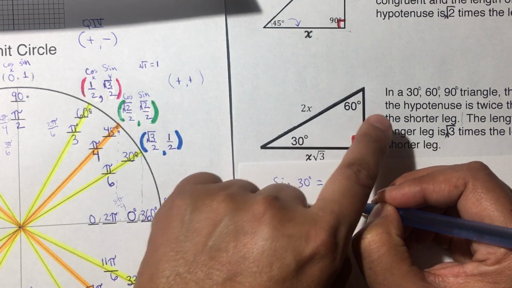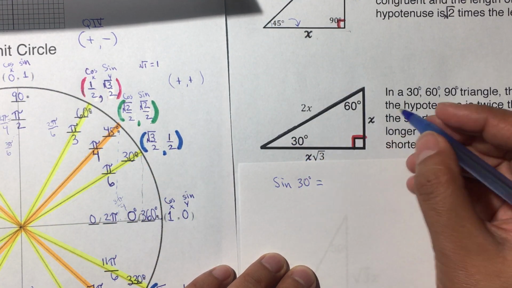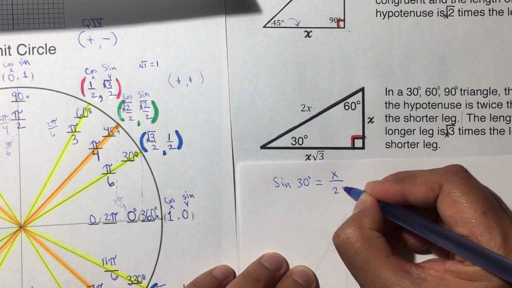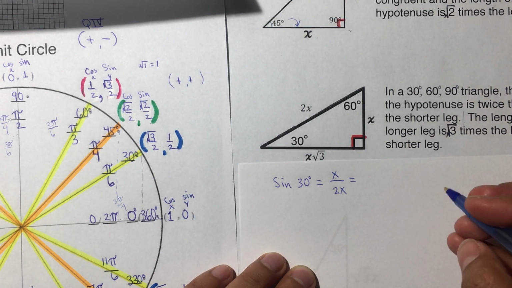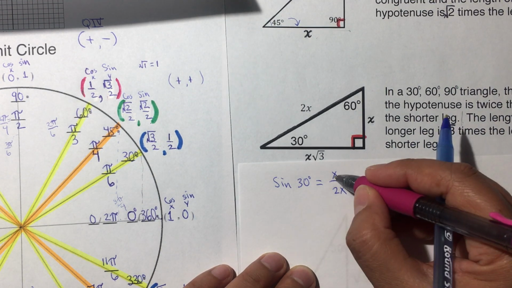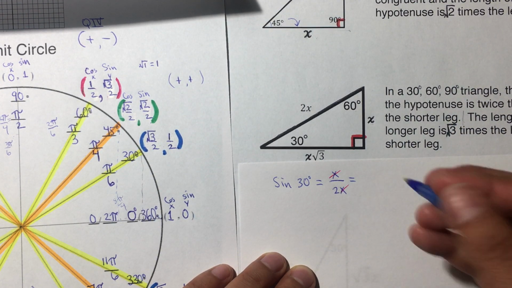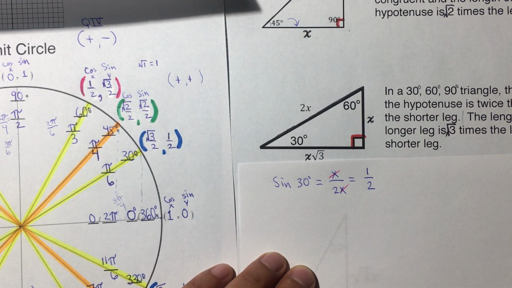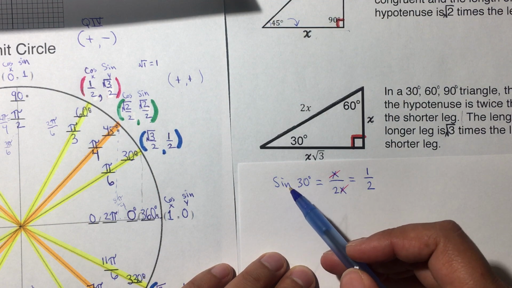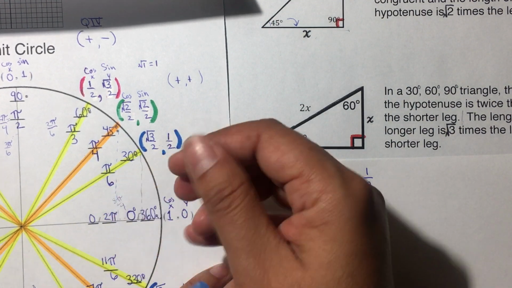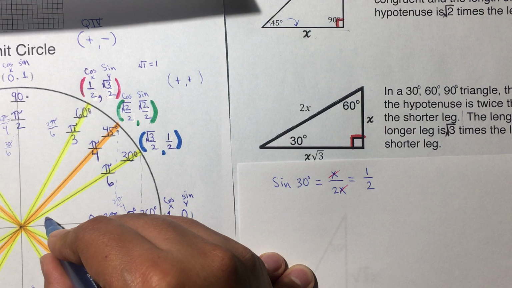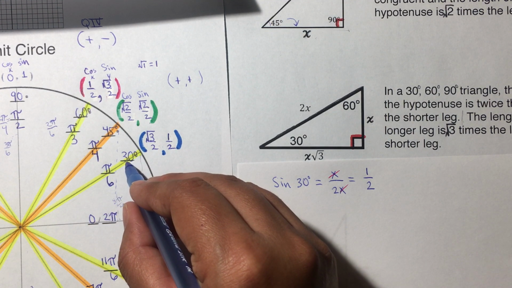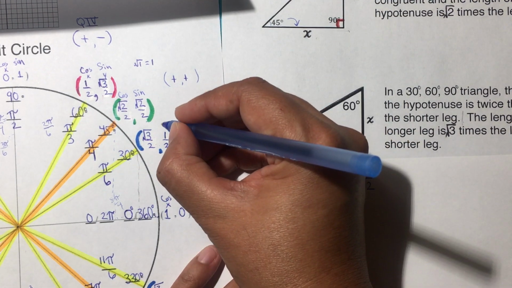But we already know from this rule that the opposite is going to be x. Hypotenuse will be 2x, which is going to be equal to, since this cancels, x divided by x is 1, and you just bring over the 2, and that's it. So sine of 30, which is this angle right here, this right here is 30 degrees. So the sine is 1/2.